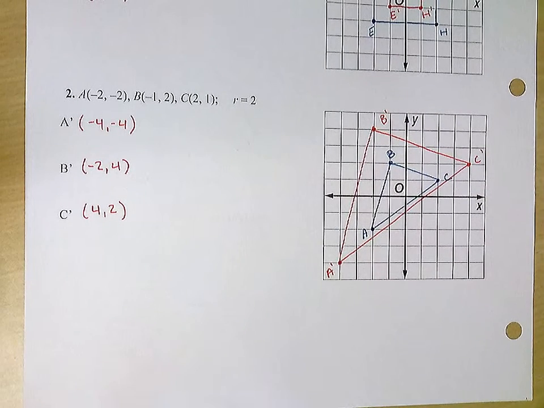So there would be my image. Your image should get larger because you had a dilation of 2, which is bigger than 1. So your final image there should be larger than your first one, and it should be moving away from the origin. Any questions?